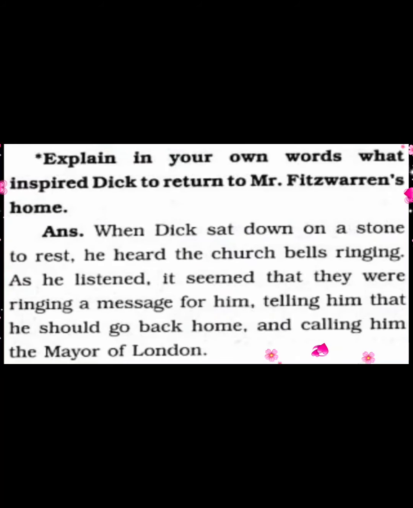Next is, explain in your own words what inspired Dick to return to Mr. Fitzwarren's home. You know, he heard the church bells ringing. As he listened, it seemed that they were ringing a message for him, telling him that he should go back home and calling him the mayor of London. So these were the inspirational words which he heard, and he went back to Mr. Fitzwarren.